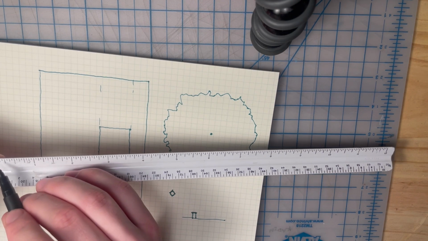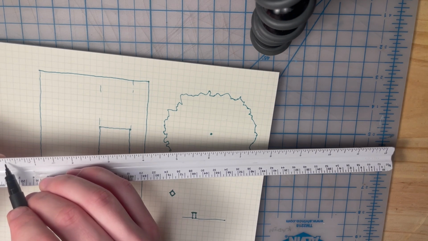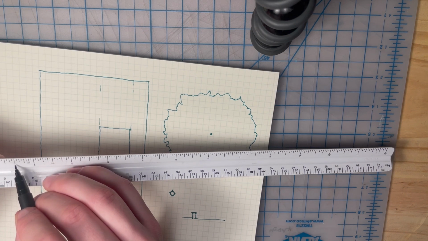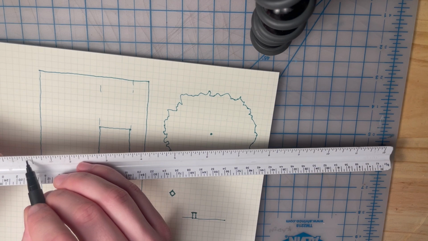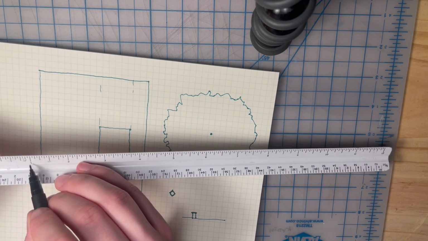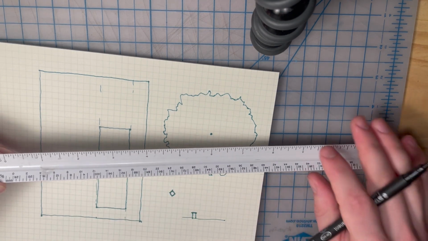That's what 16 means. So we're at 0, 1, 2, 3, 4, 5, 6, 7, 8. There's our half inch, 8 feet, 9, 10, 11, 12, 13, 14, 15, 16 feet. And then it goes up from there, 32 feet, 64 feet.